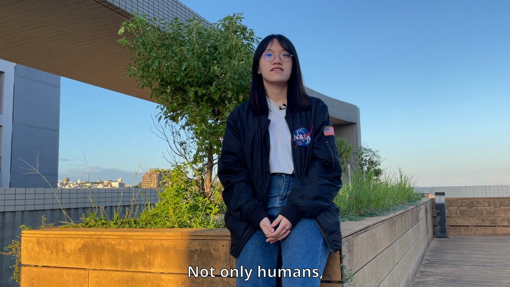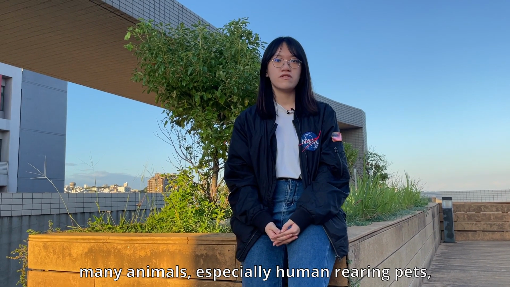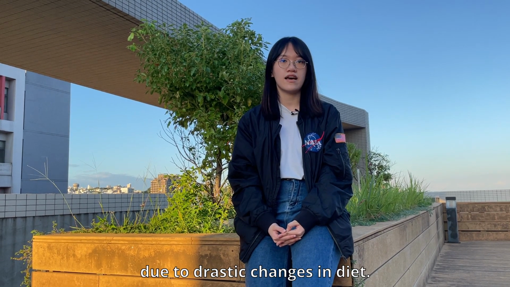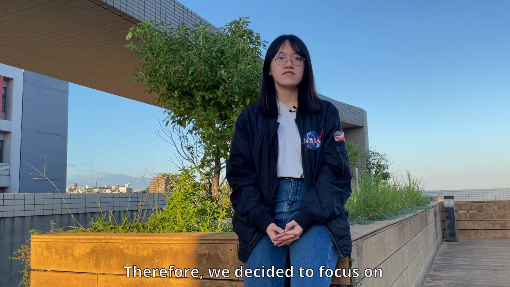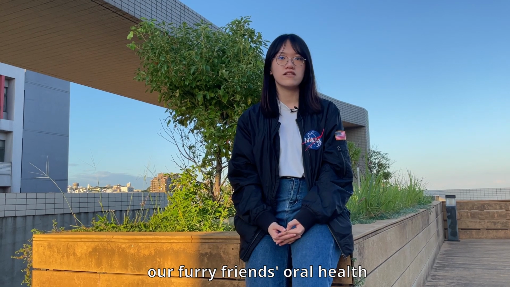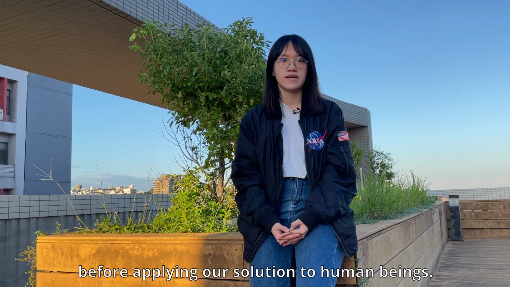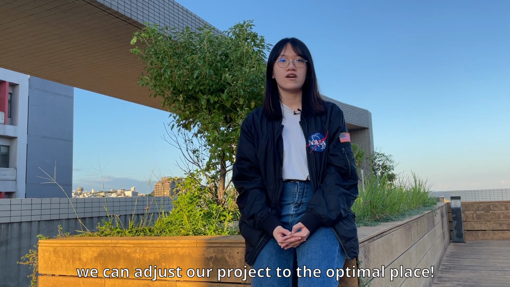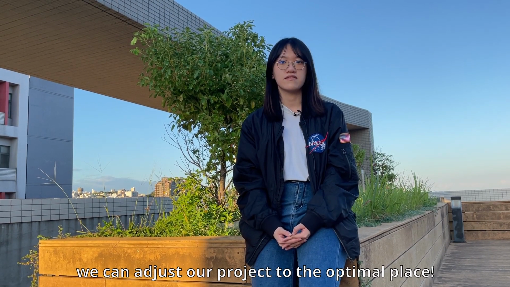Not only humans, many animals, especially human-reared pets, also face oral health problems due to drastic changes in diets. Therefore, we decided to focus on our furry friends' oral health before applying our solution to human beings. By optimizing our design through this procedure, we can adjust our project to the optimal place.